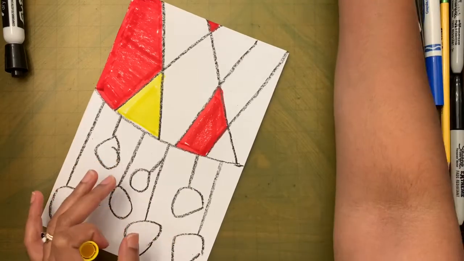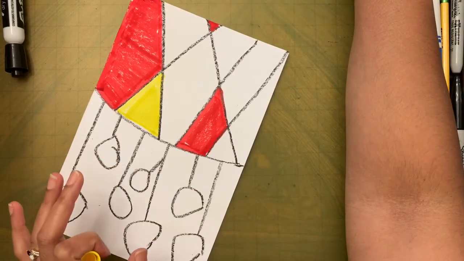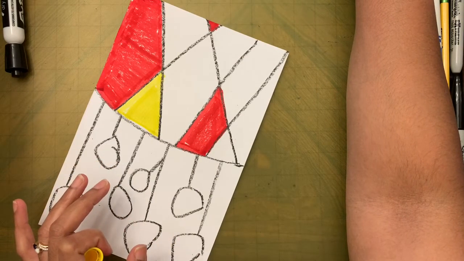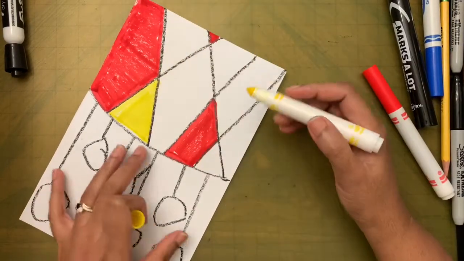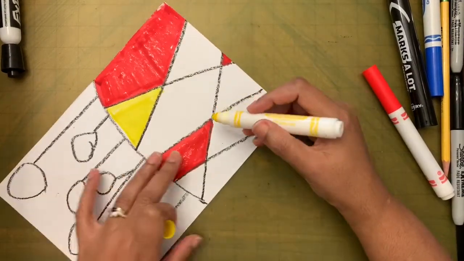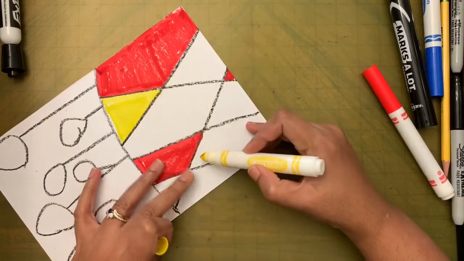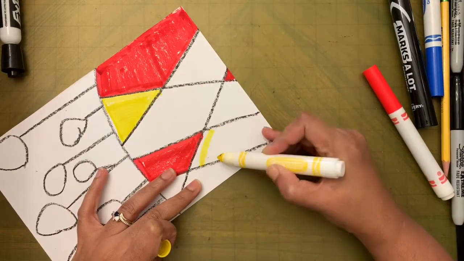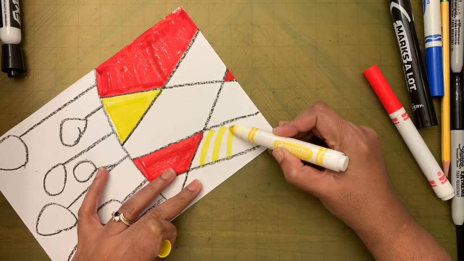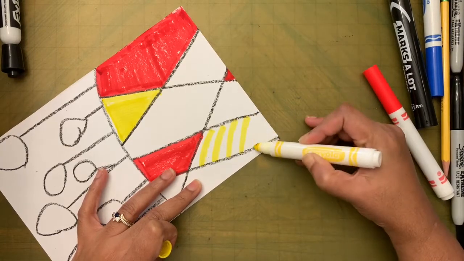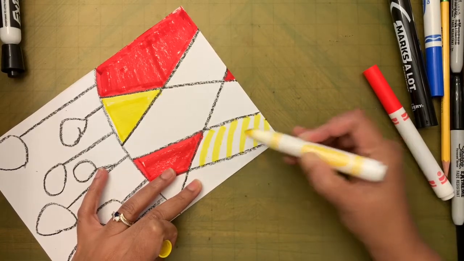Okay. So again, what you can do is, in case you don't want to color the entire thing with one color, you can make lines like that. You can make it stripy inside the section. See that?